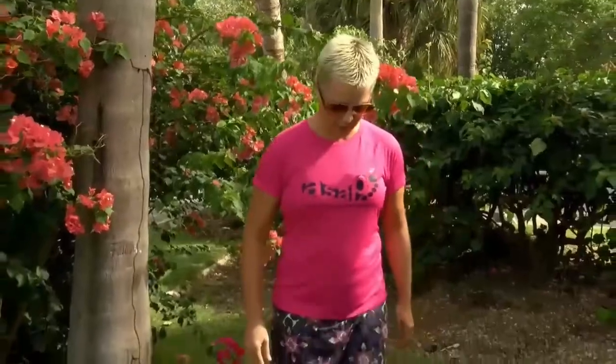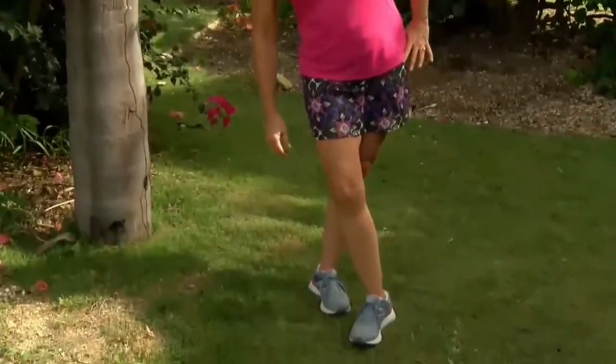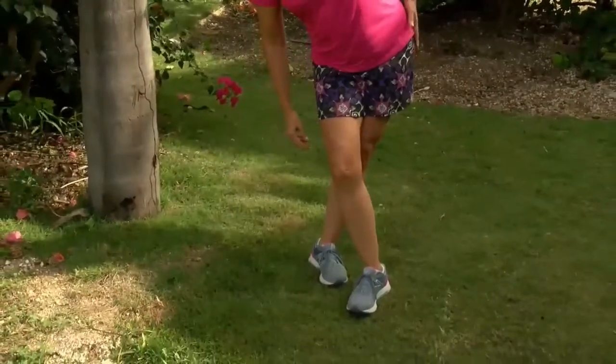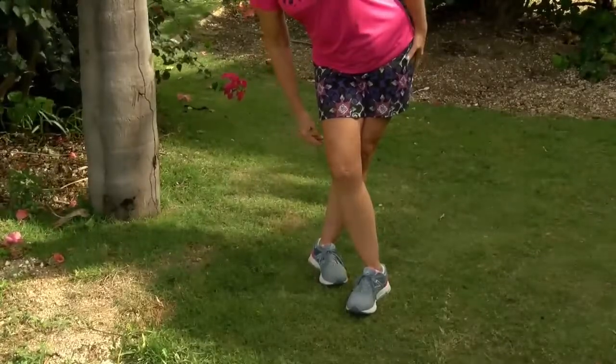First, stretch your IT band. This is a difficult structure to stretch, but evidence suggests that this is the most effective way. So just cross one leg over the other, lean away from the hip that's behind and get a good stretch to that outer hip and hold for 30 seconds.